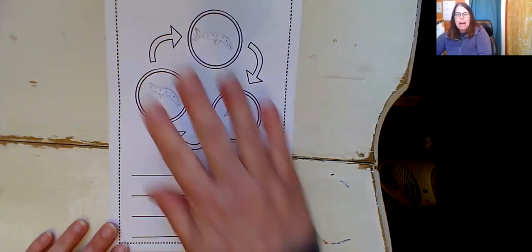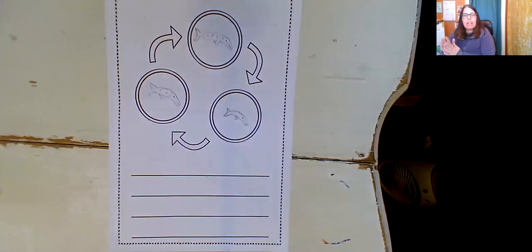Okay, so pause me, finish up the picture part. You can color it if you want to, and then we'll meet back and I'll read some facts to you, and we'll write a fact too. So I'm gonna pause for a minute so I can color my picture.